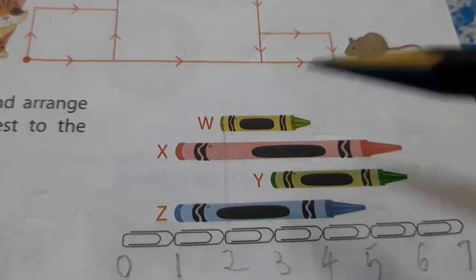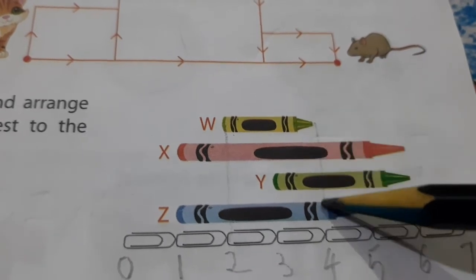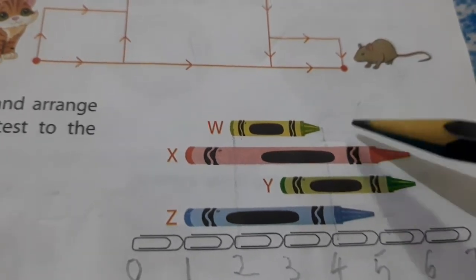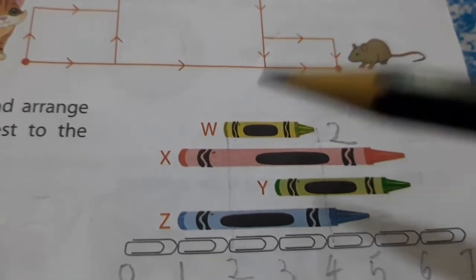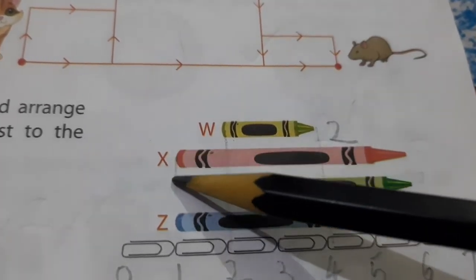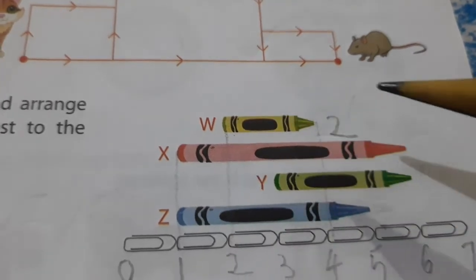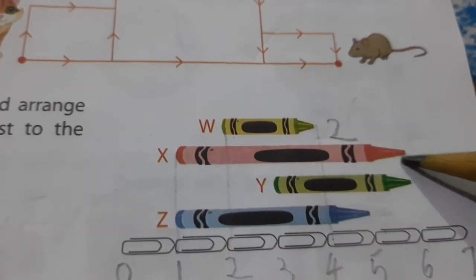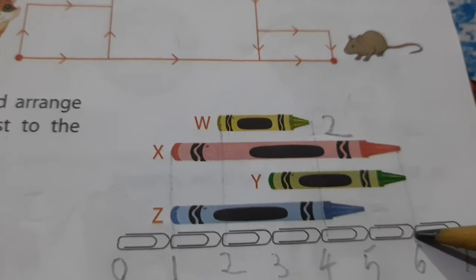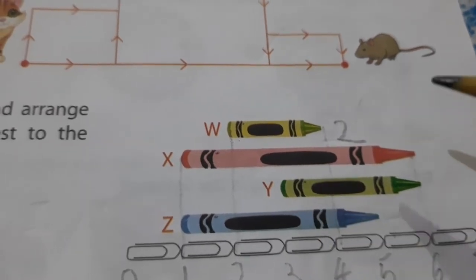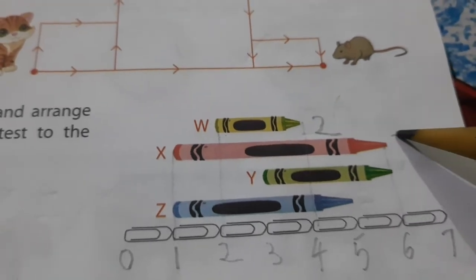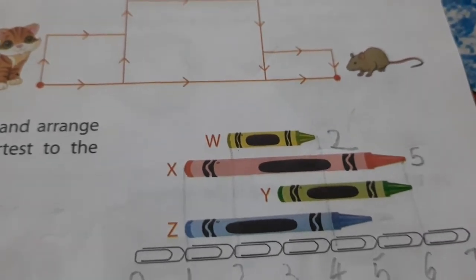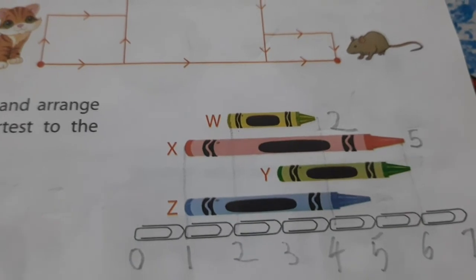W is starting from 2 and it ends at 2, so my W is 2 units long. Let us look at X. X is starting at 1 and it is ending at 6. 6 minus 1 will be the length for crayon X. So I will put a 5 over here. 6 minus 1 is 5.